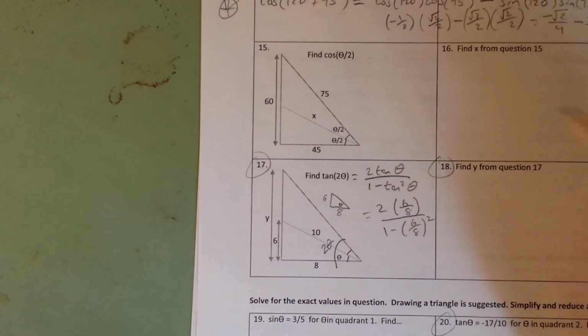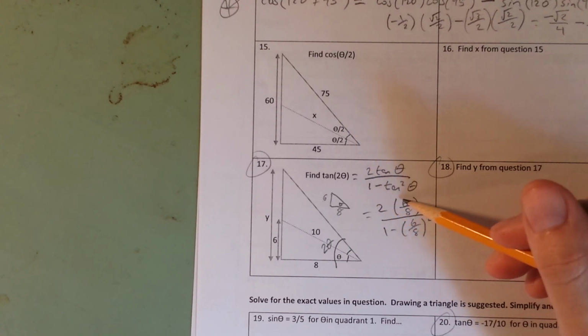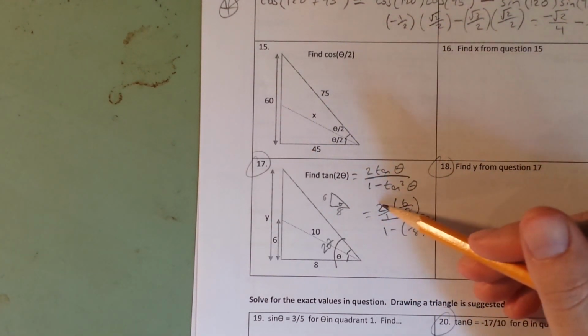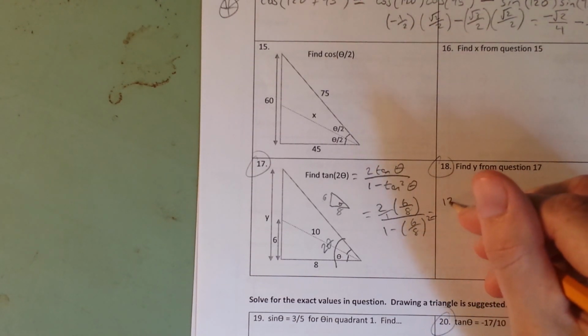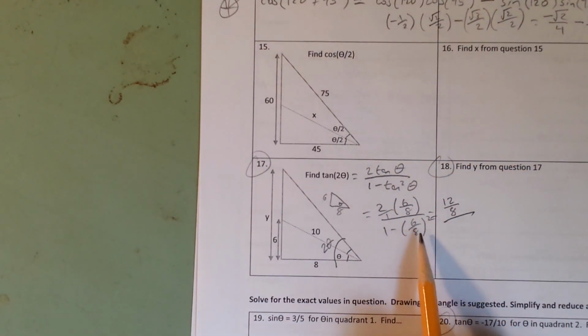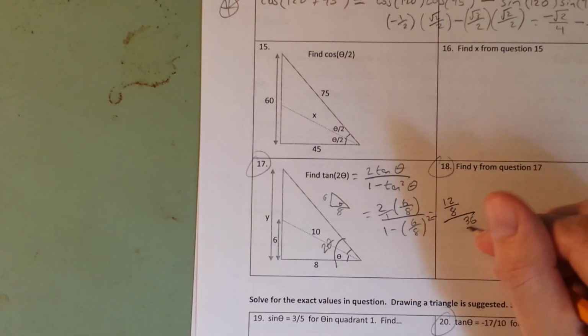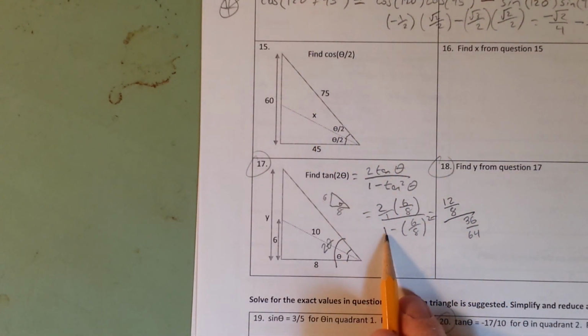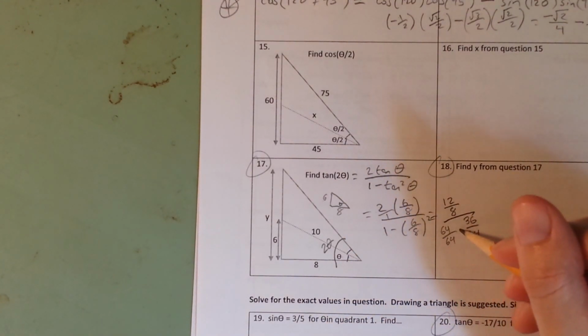Great. Now all I have to do is multiply some stuff together and simplify. So how do I multiply 2 times a fraction? Well, think about this as 2 over 1. Multiply straight across. The 2 only gets multiplied on the top. So that's 12 over 8. And then on the bottom, I need to square this fraction. So I square the top, 36, square the bottom, 64. Now I have to rewrite this 1 to have the same denominator. So 1 is 64 64ths.